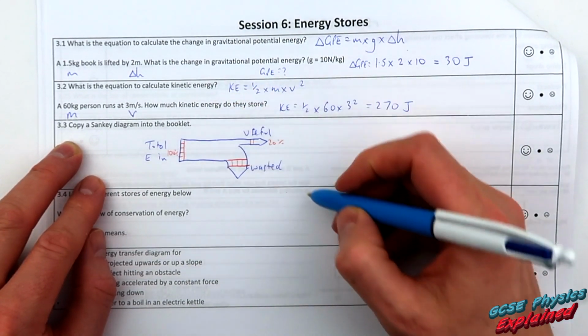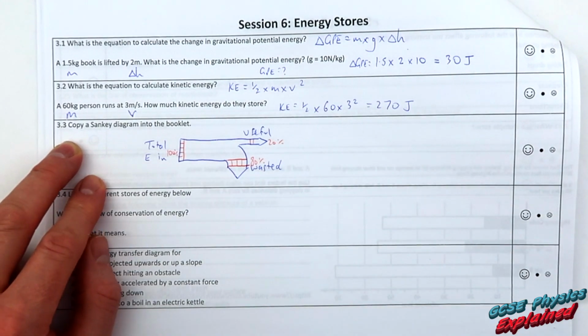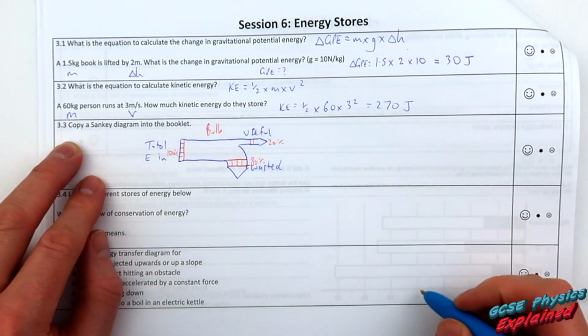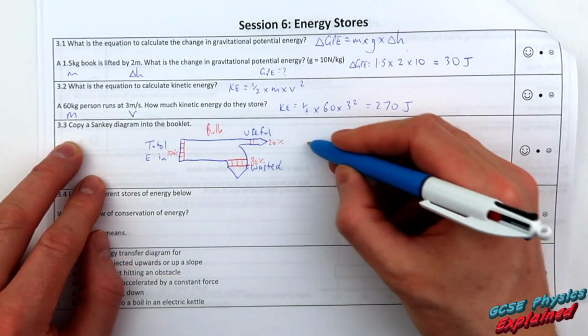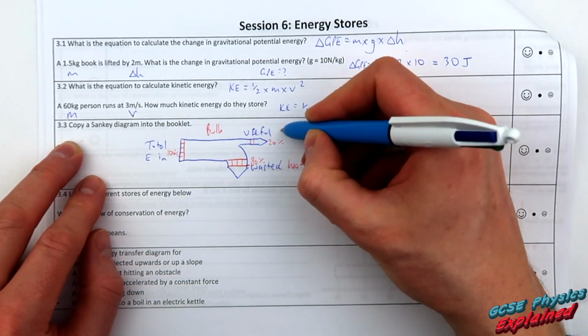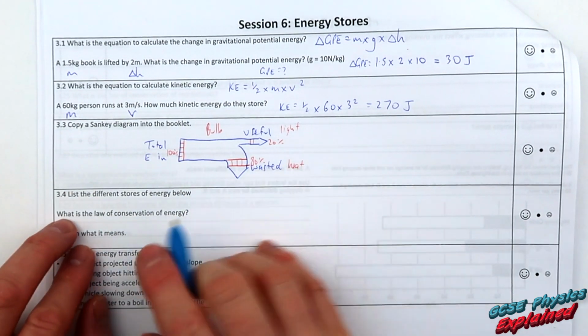Each one would represent 20, obviously, and this is 80% getting wasted. So that could typically be for a bulb, only 20% useful energy coming out and 80% wasted as heat, the useful would obviously be light. So there's just a typical example.